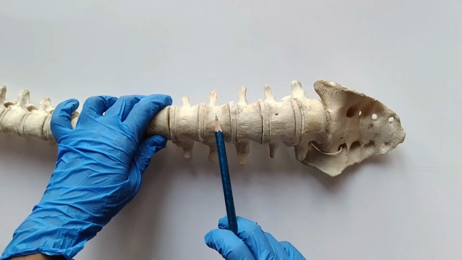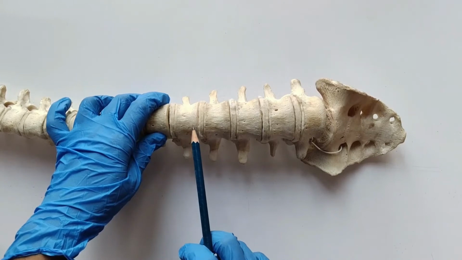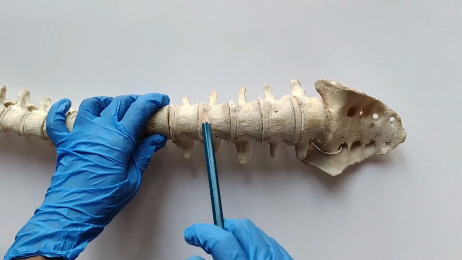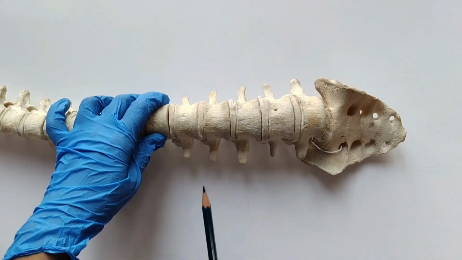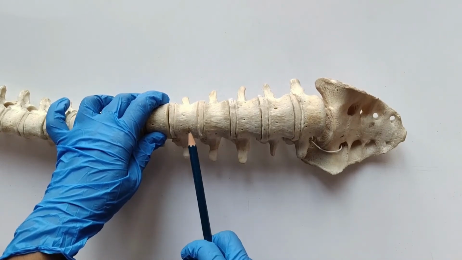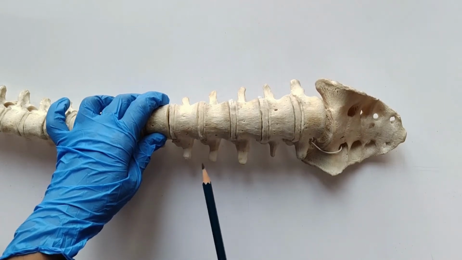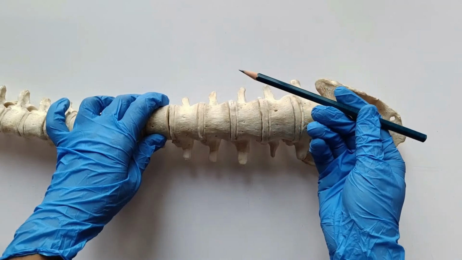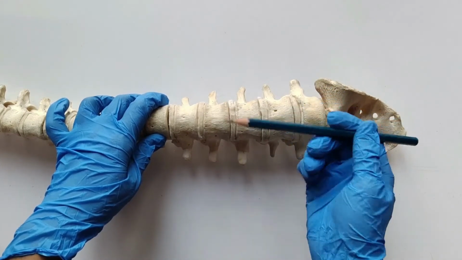So, the crura of diaphragm is attached to the anterior surface of bodies of upper 3 lumbar vertebrae on the right side and to the upper 2 lumbar vertebrae on the left side. So, on the right side, the right crus of diaphragm is attached to the anterior surfaces of the bodies of L1, L2 and L3 vertebrae, and on the left side, the crura of diaphragm is attached to the anterior surfaces of the bodies of L1 and L2 vertebrae.